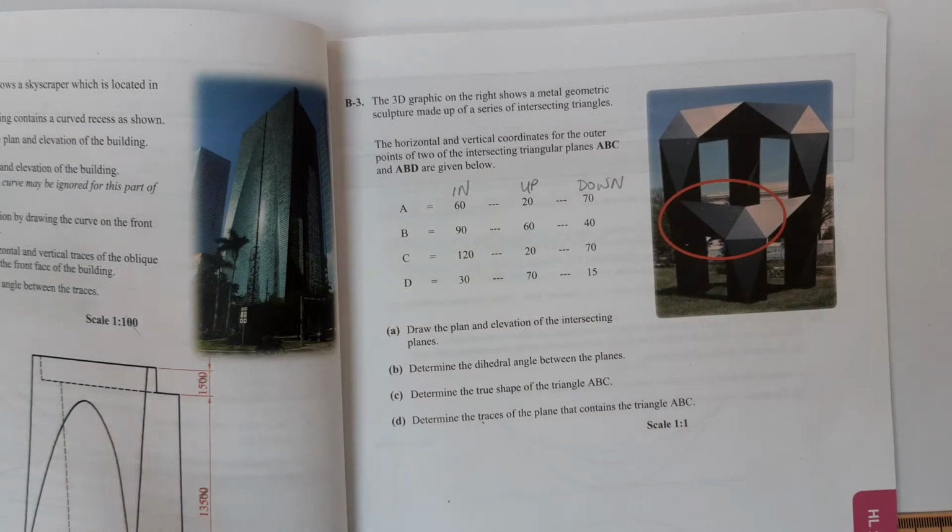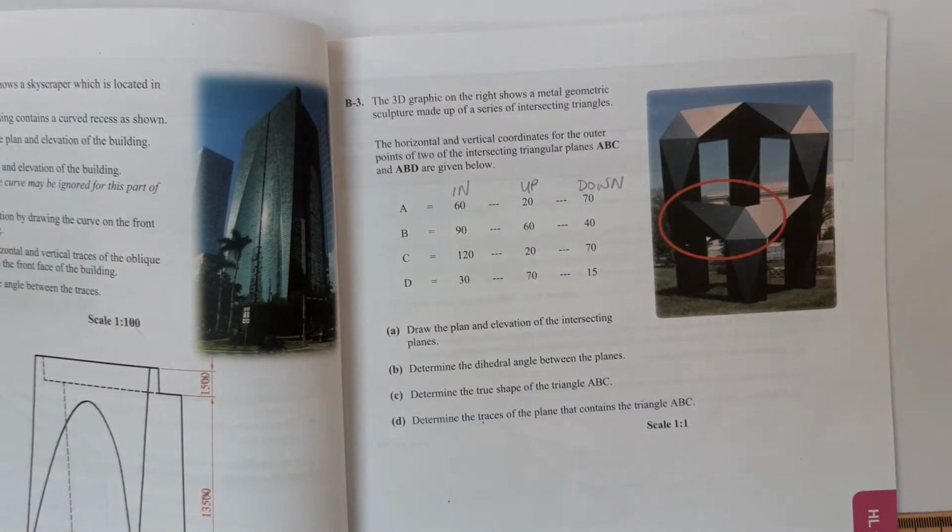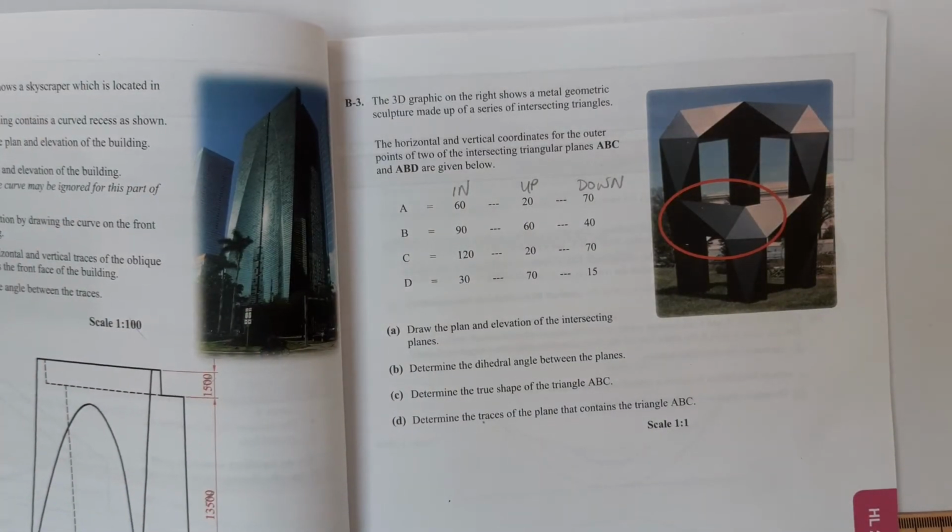So when it comes to doing any question ever, doing any plan elevation, the first thing you draw is an XY line. Keep it in the middle of your page.